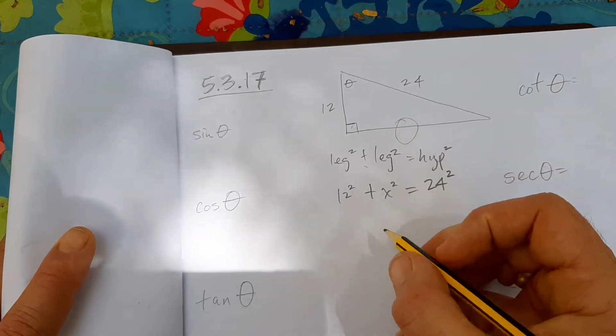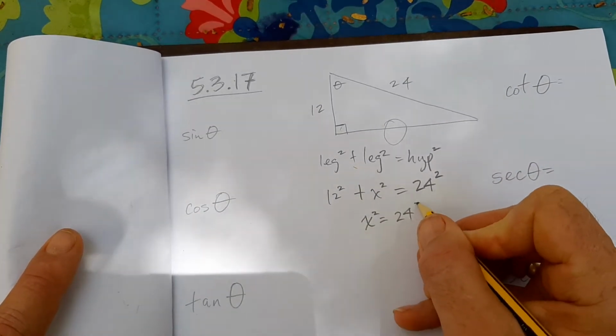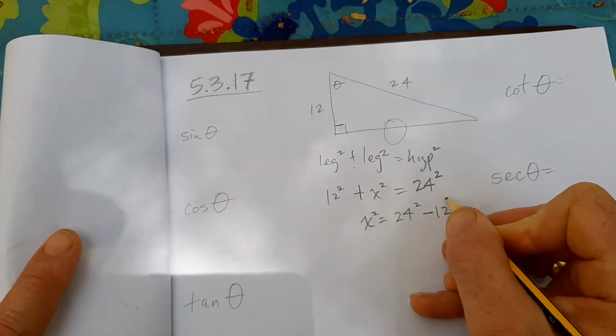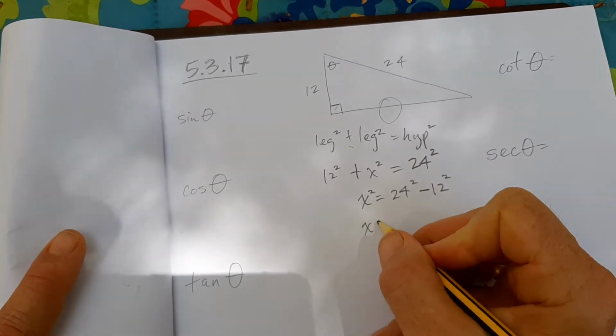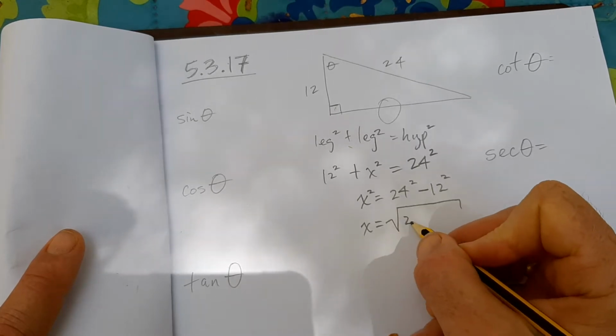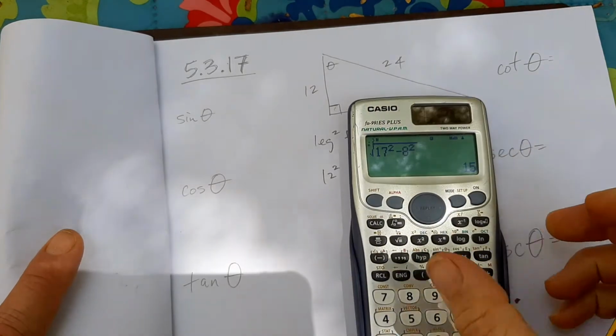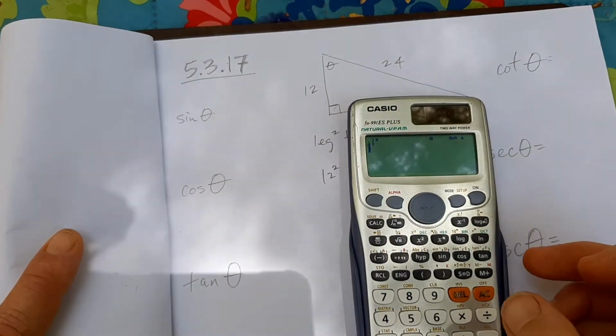24 squared. Okay, so x squared equals 24 squared minus 12 squared. Put that all in the calculator. x equals the square root of 24 squared minus 12 squared. Stick that in our calculator.